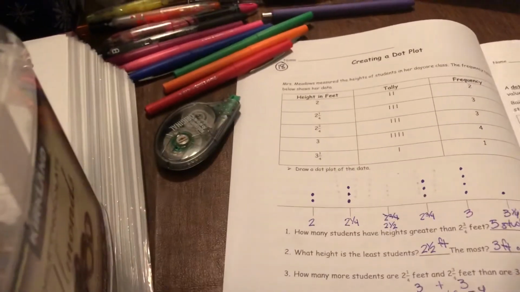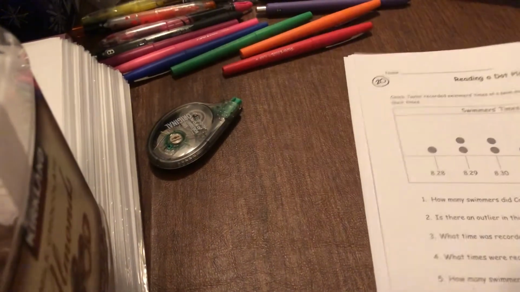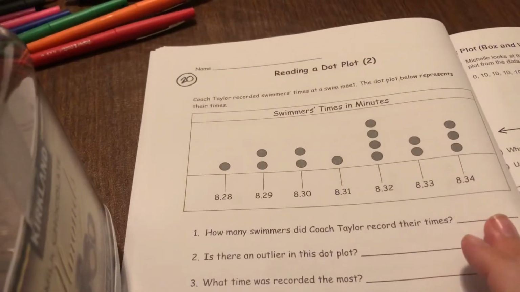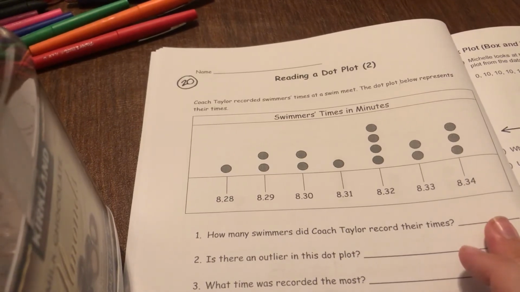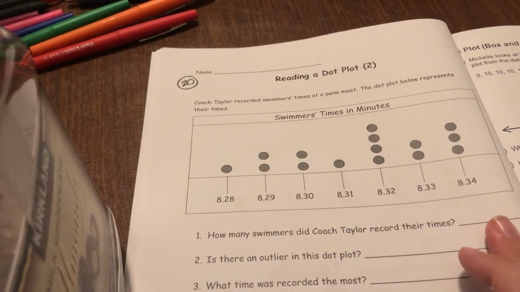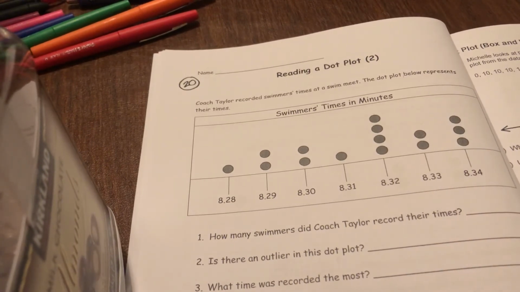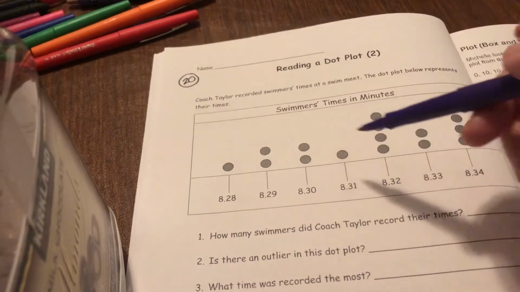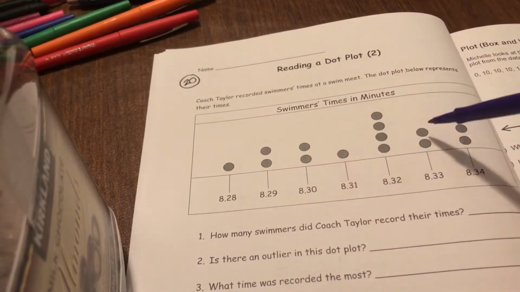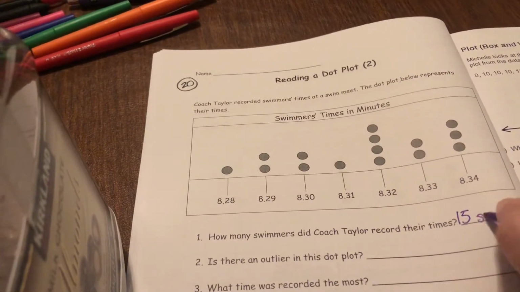All right, for our dot plot packet, there's just one more page left. So go ahead and turn to page 20. And it says, Coach Taylor recorded swimmers' times at a swim meet. The dot plot below represents their times. How many swimmers did Coach Taylor record their times? Well, how many people answered? 1, 2, 3, 4, 5, 6, 7, 8, 9, 10, 11, 12, 13, 14, 15. So there's 15 swimmers.